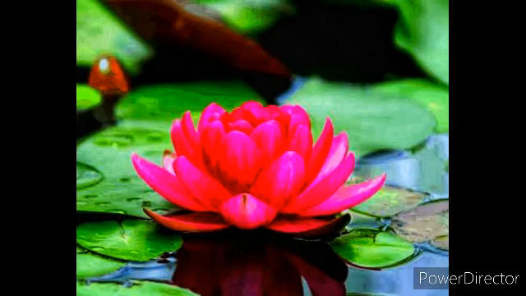And if we talk about the seeds of the aquatic plants, the seeds remain afloat, that is, they float on the water and can reach far away places. The best example if we study adaptation in aquatic plants is the lotus plant.